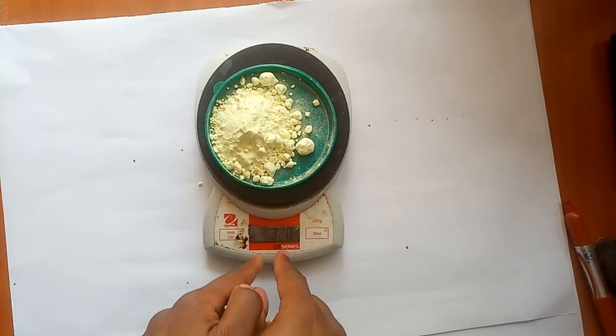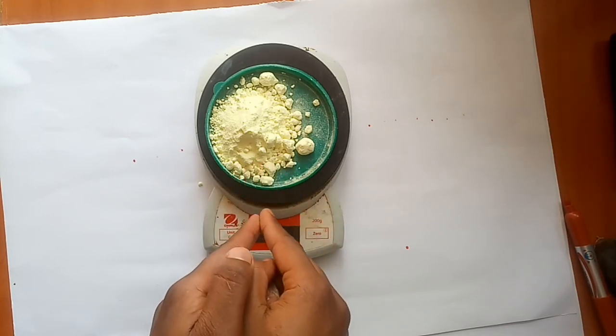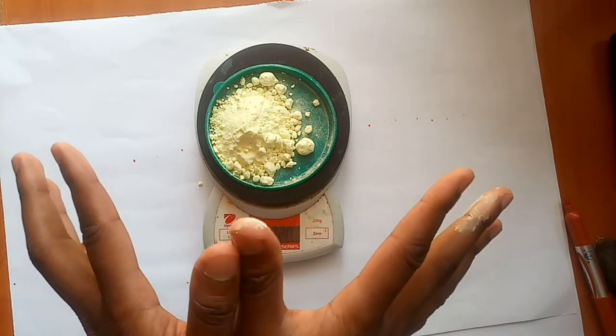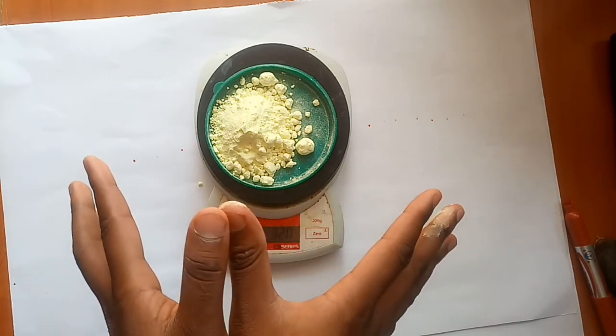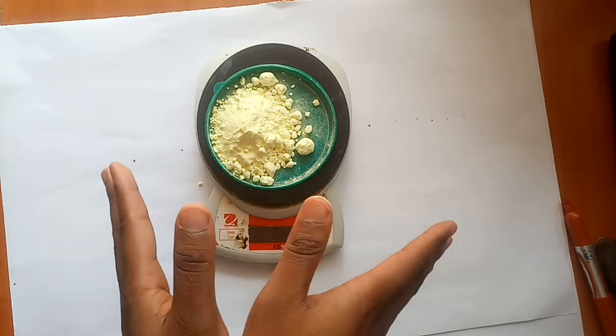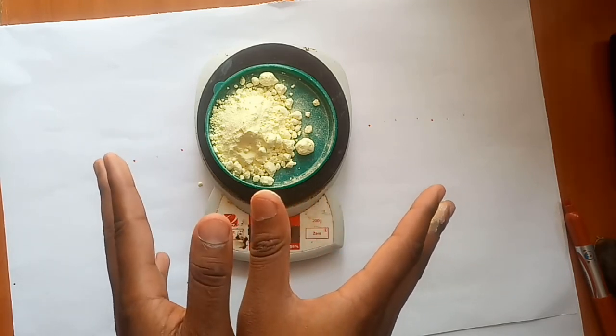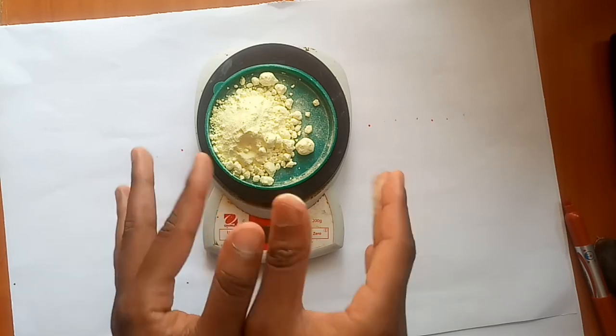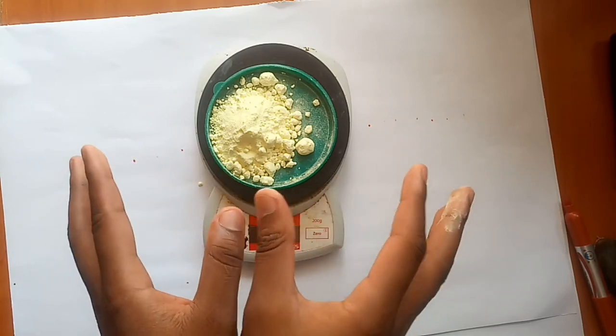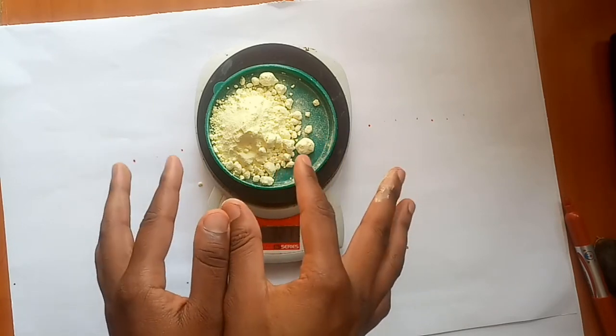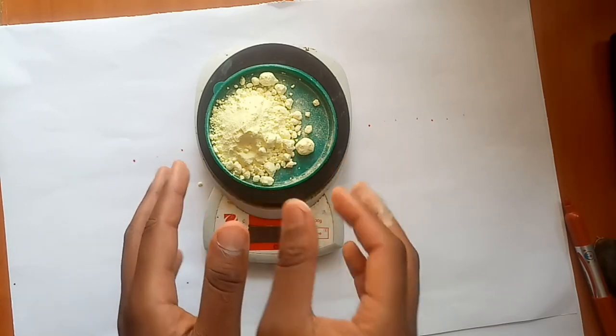I hope you can see 32 grams of sulfur. So as I'm saying, in science we deal with very small particles. We call them atoms or molecules or ions. Therefore 6.023 times 10 to the power 23 number of particles occupy a very small space. For example, what I have here is 32 grams of sulfur.